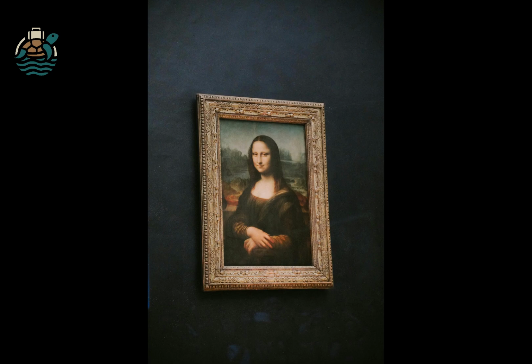The identity of the model has been the subject of debate for centuries. The most accepted theory is that she is Lisa Gherardini, the wife of Francesco del Giocondo, a wealthy silk merchant from Florence. This is where the alternative name of the work comes from, La Gioconda, which means the joyful or the smiling one in Italian. However, other theories suggest it could be a female self-portrait of Leonardo, or even an idealized representation of Renaissance beauty.